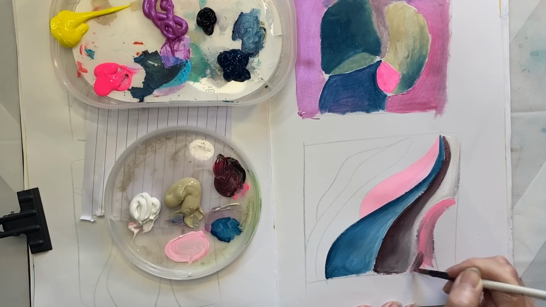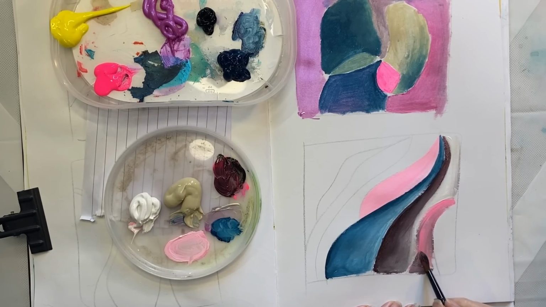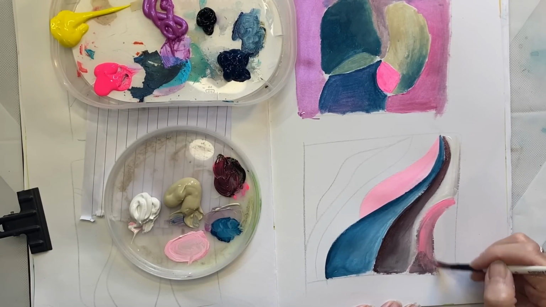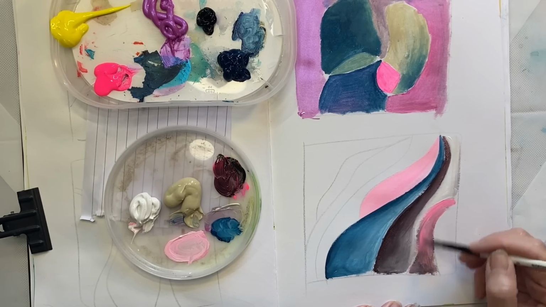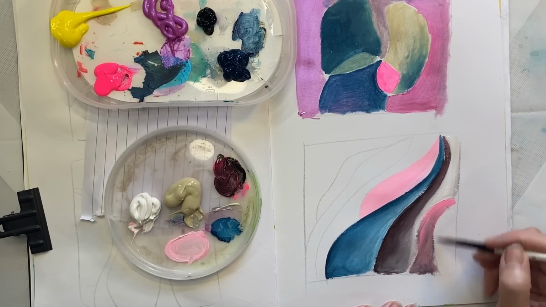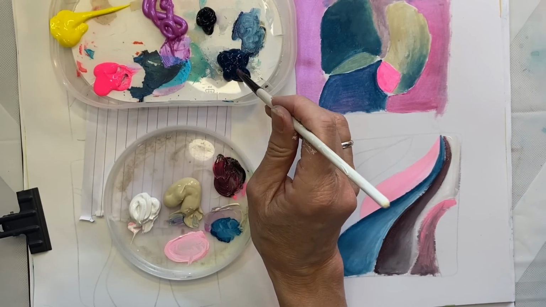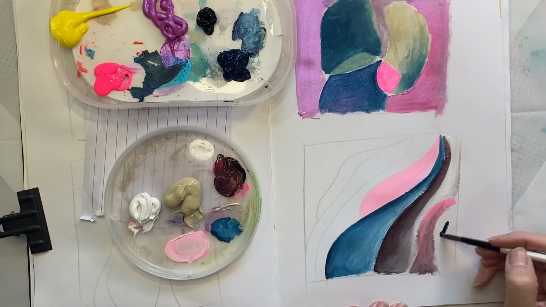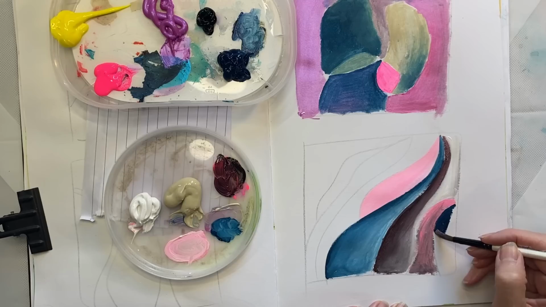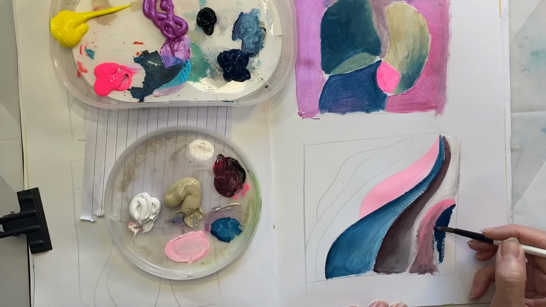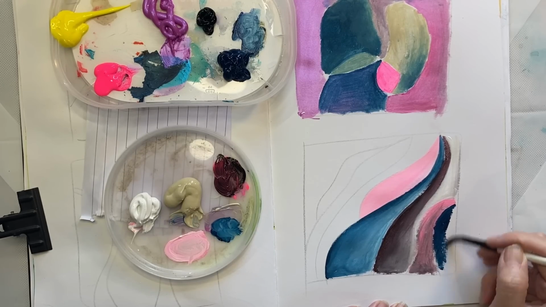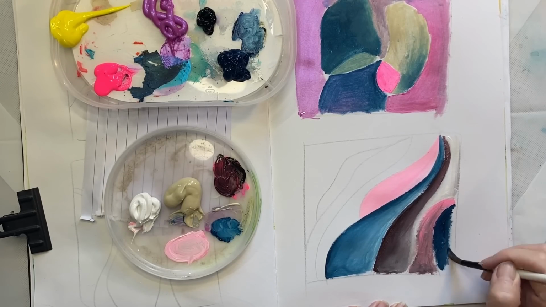But yeah, I knew that was going to happen, so that was good. Put those on there, so you can see that that's coming together there. Let's just do this corner in blue so I can see what all of these shades and tones are going to look like.